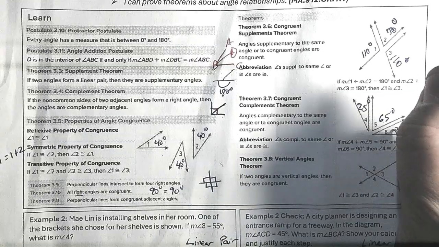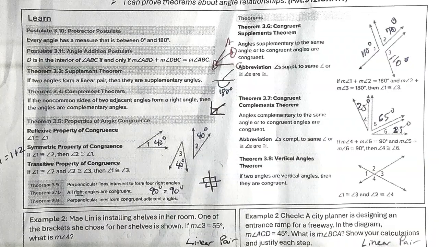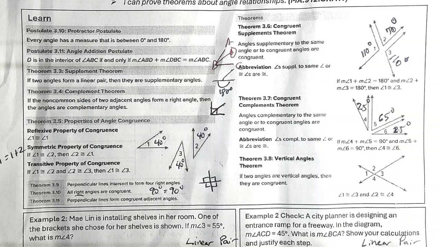All right, this pen does not write very well, but the crinkled paper and the pen and being sick, I got all kind of excuses.